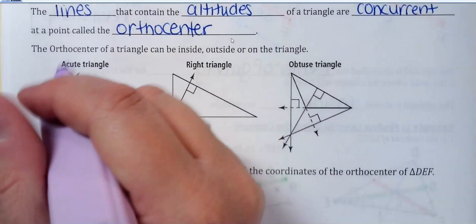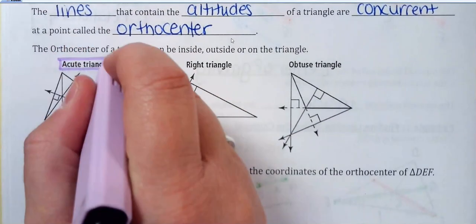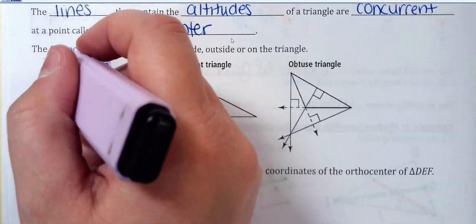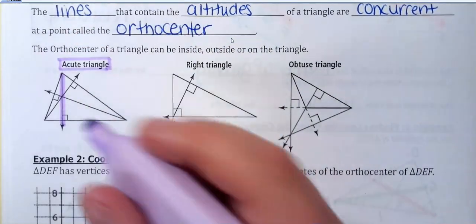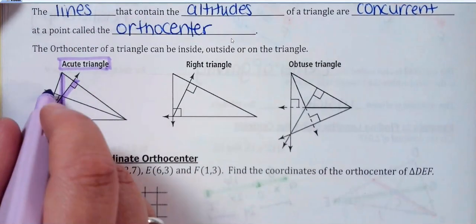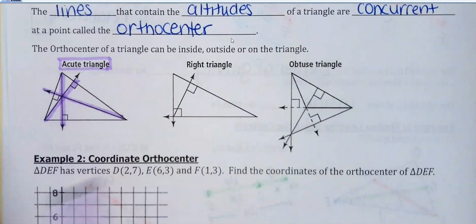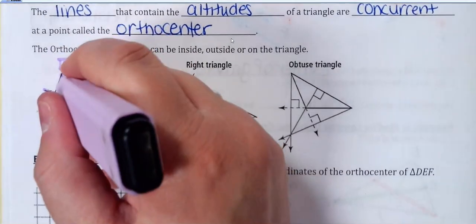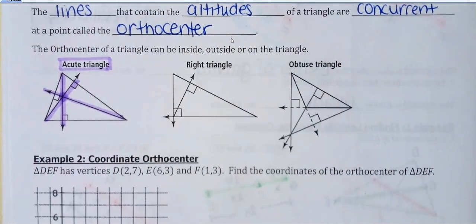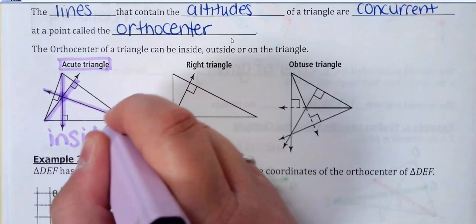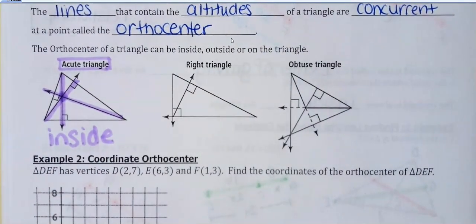If you have an acute triangle, that just means all the angles are less than 90. So vertex to an opposite side at a 90-degree angle. They just draw them as a ray in this picture here. Each one of these is going to be an altitude. So you see all three of them there, and you see they all run into each other at the point that's called the orthocenter. That is inside the triangle if you have an acute triangle.